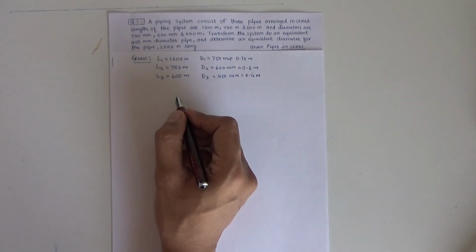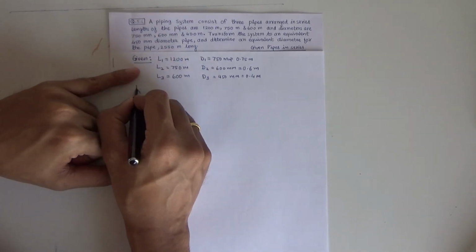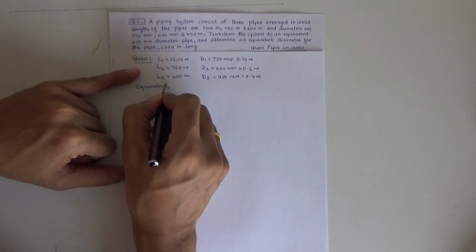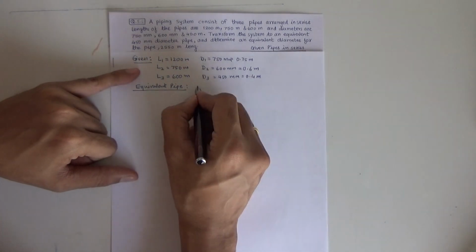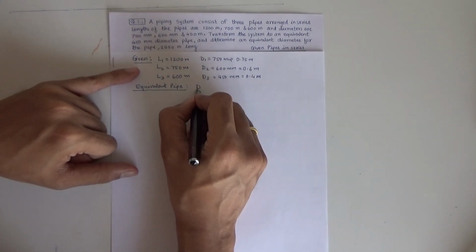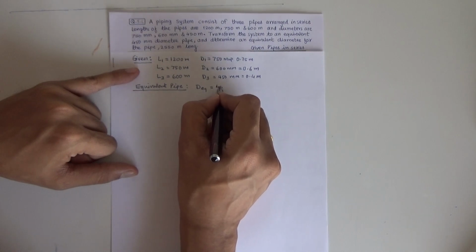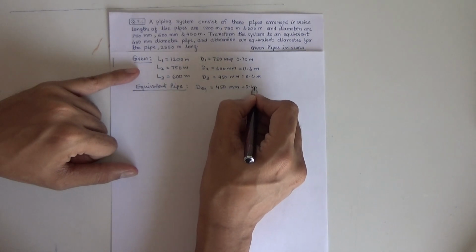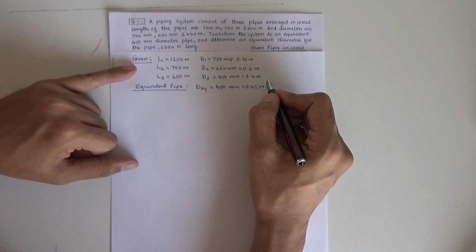Transform the system into an equivalent 450 mm diameter pipe. Now the equivalent pipe is asked, whose diameter is given as D equivalent of 450 mm, that means 0.45 meter.